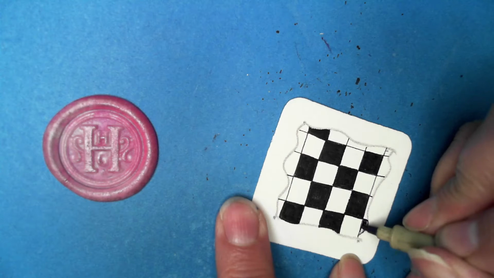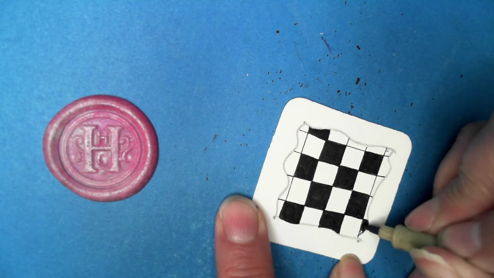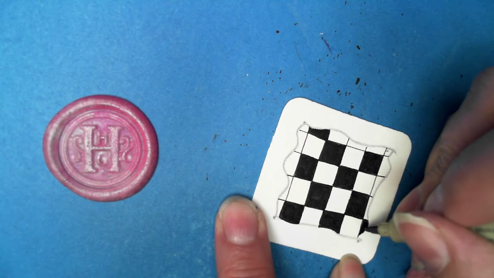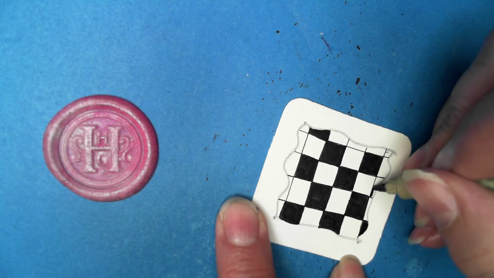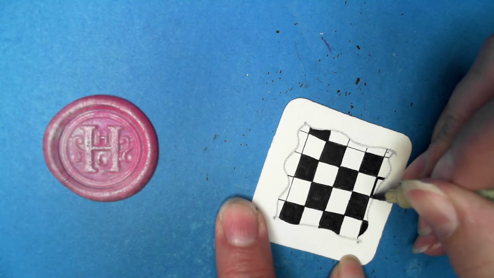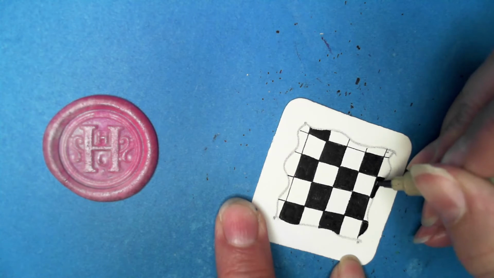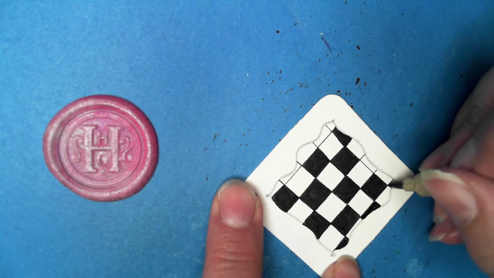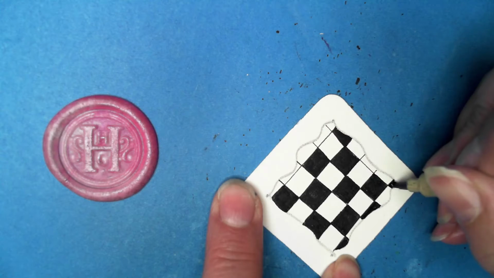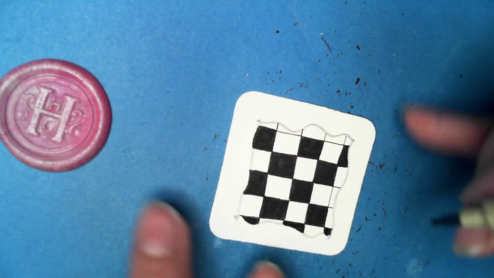But it is a time saver if you really don't care for filling in, but you like the result. It fits that bill too, because it can fill in a little bit quicker. And you just have to be careful with it.